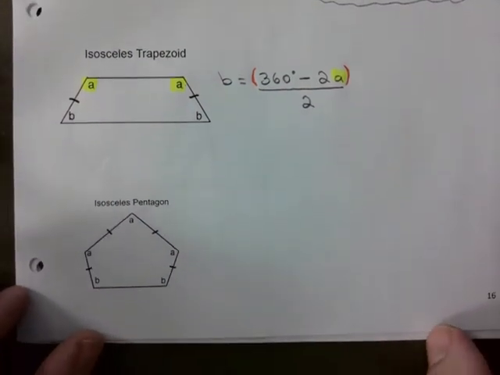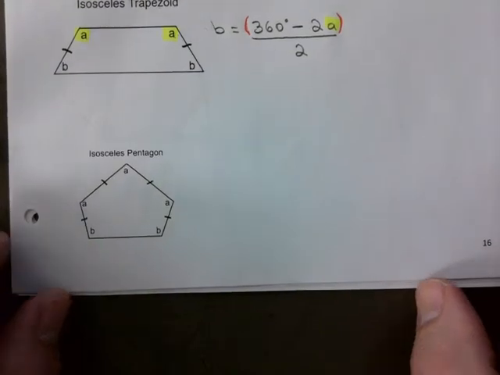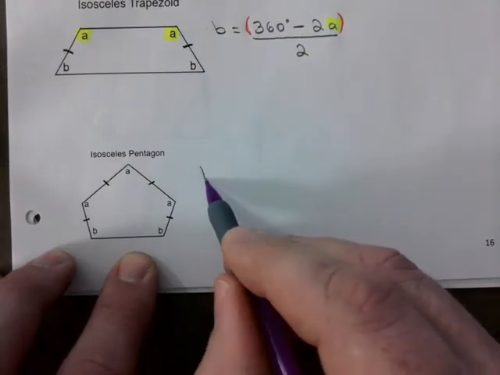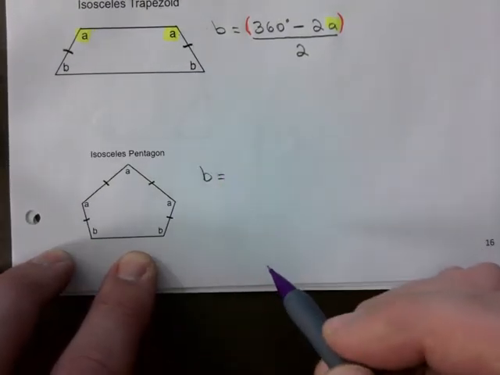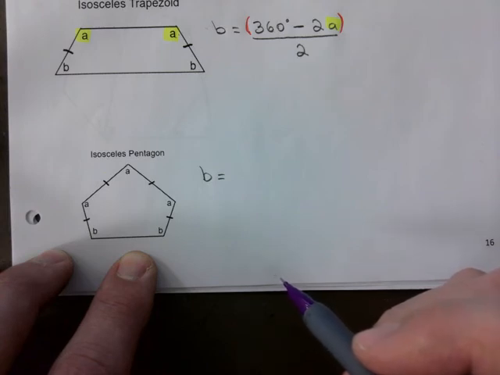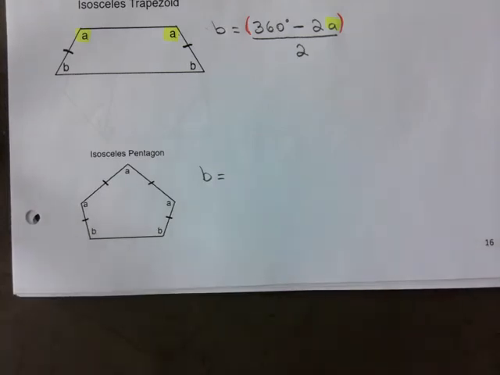Then you have the isosceles pentagon. And anybody remember what the sum of angles is in a pentagon? Did you do the chart for homework? On what page was it?